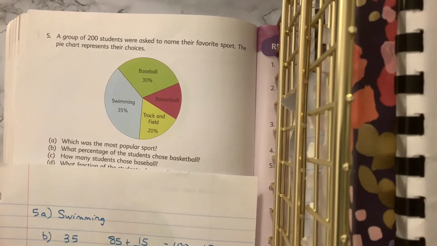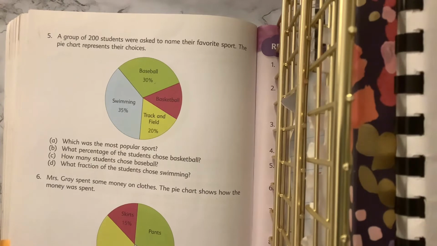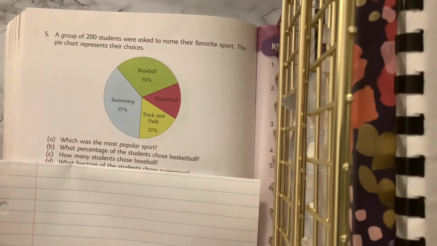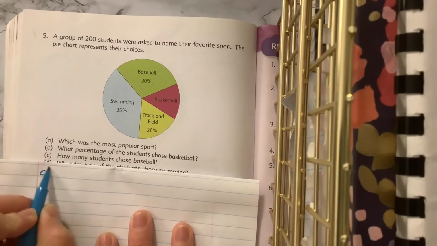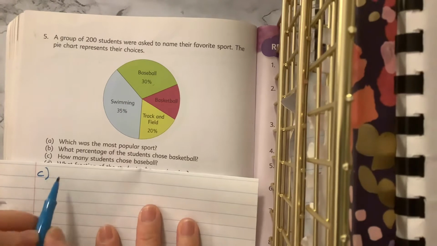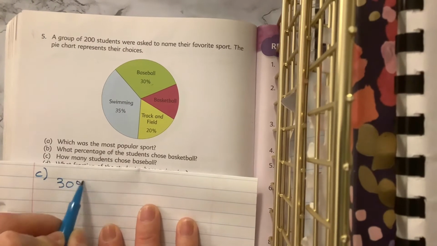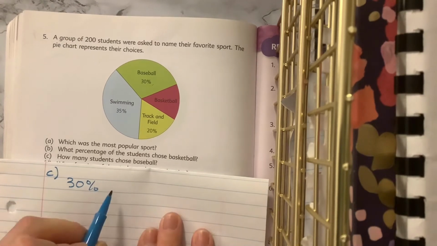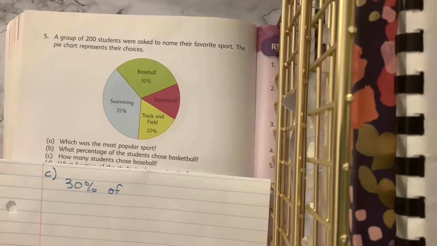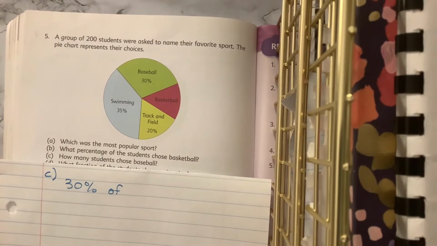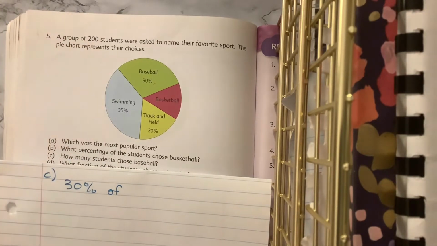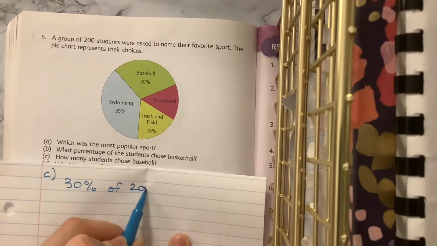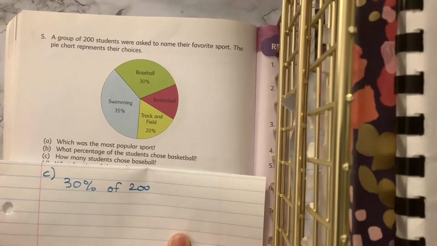Now, remember that mini lesson we did at the beginning to find the percent of a whole? We're going to apply it right now. How many students chose baseball? So how many? We know that 30%, which is not the question. The question is not what percent, it's how many students. So we have 30% of the students chose baseball. How many students? 200. 30% of the students chose baseball. So we're going to do 30% of 200.